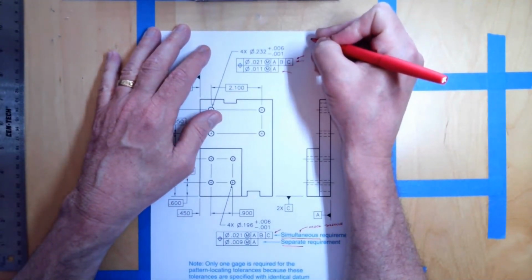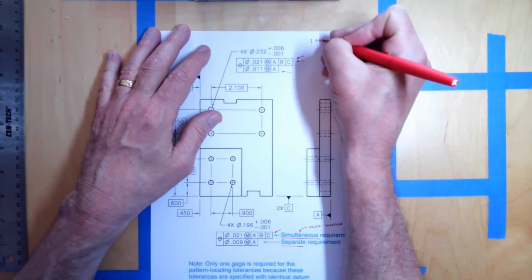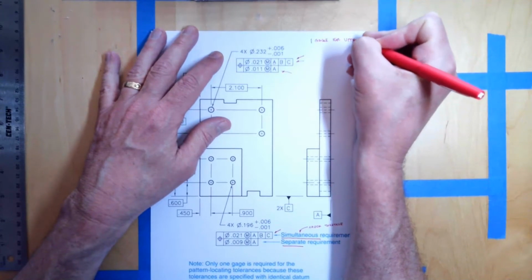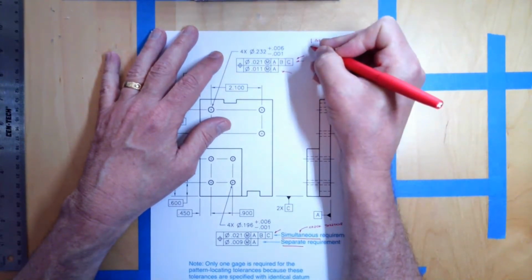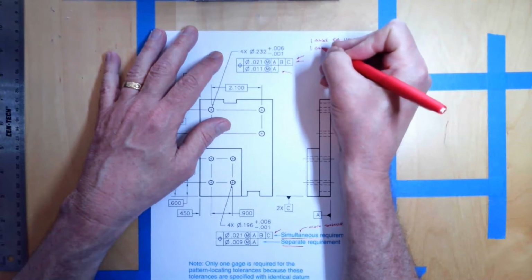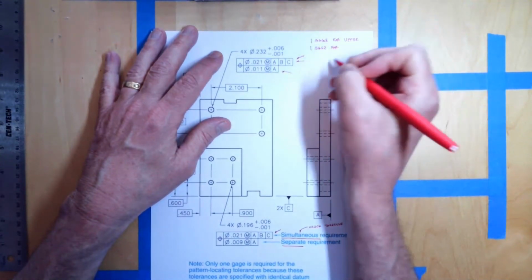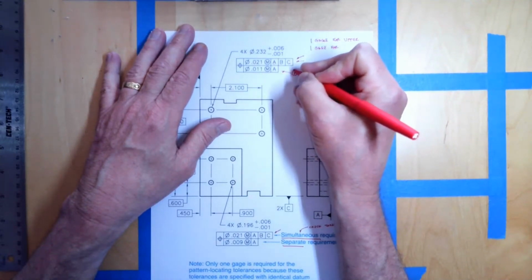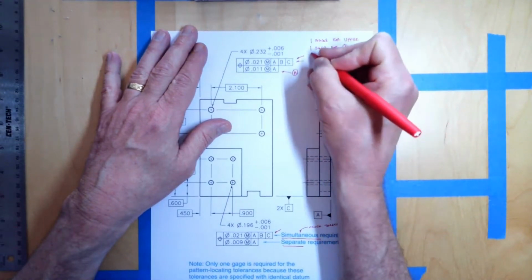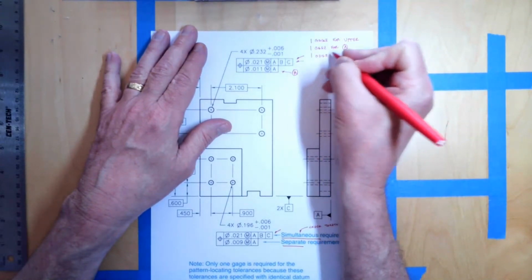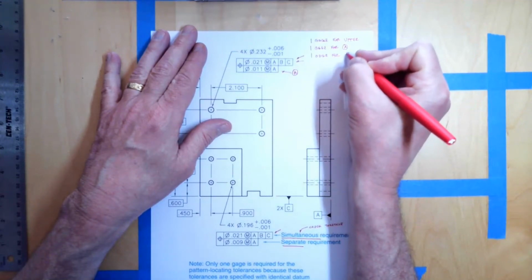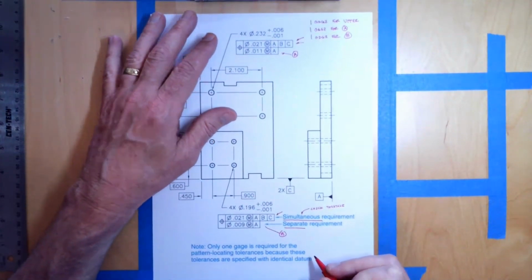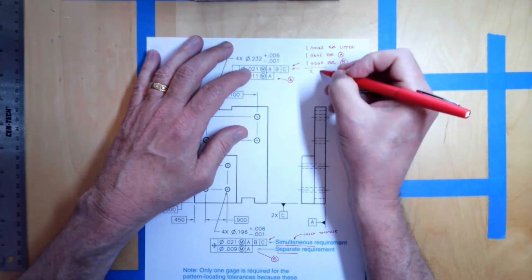we need one gauge for the upper segment. And we need one gauge for, and we'll call this A, and one gauge for B, and this is B. All right, so we're going to need a total of 3 gauges.